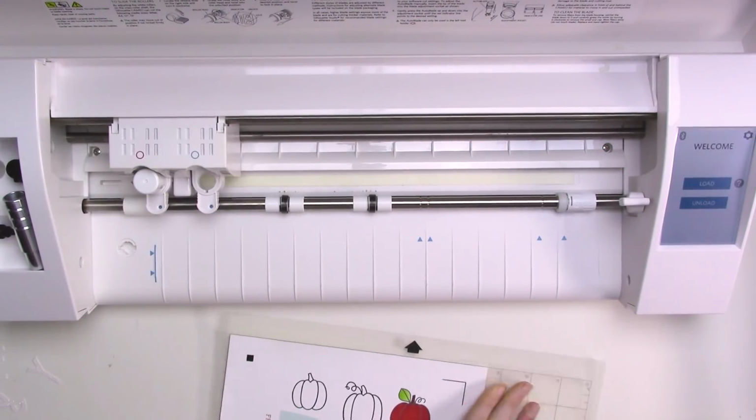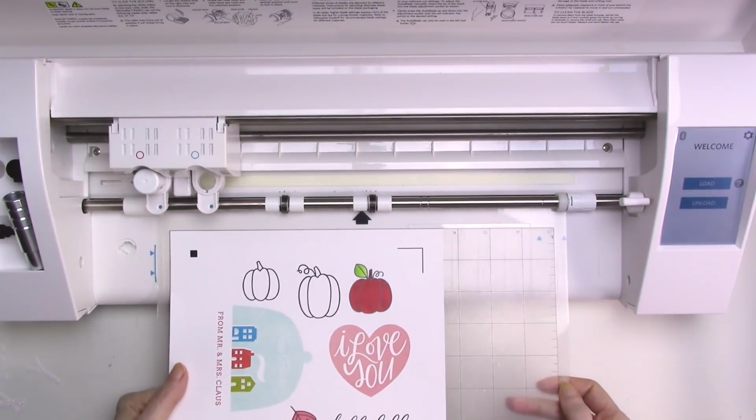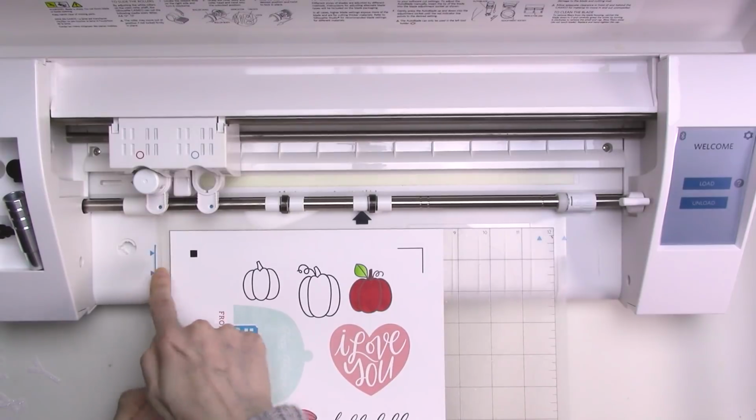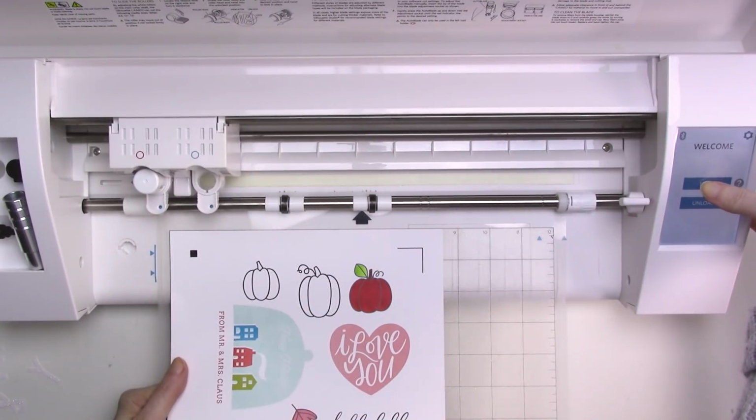Now we've got our page adhered to the cutting mat and we're ready to load it into the machine. Line the left side of the mat up with the left guide arrows here, and then press the load button on your machine to load the page.